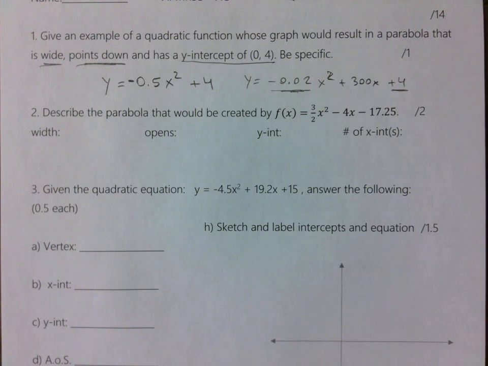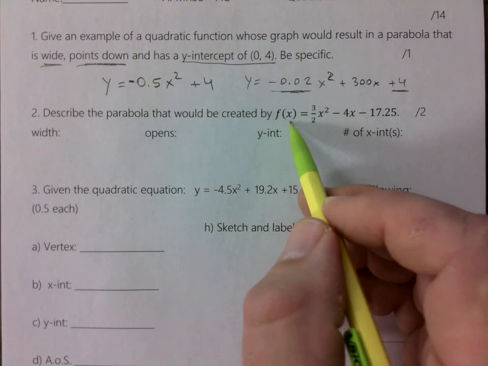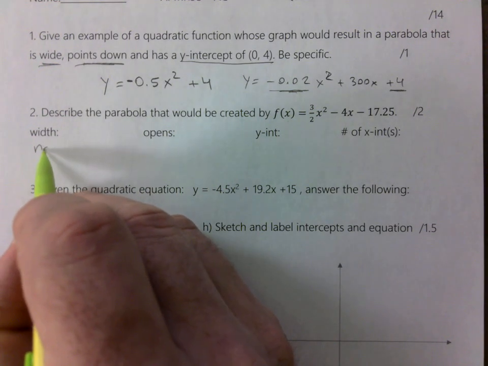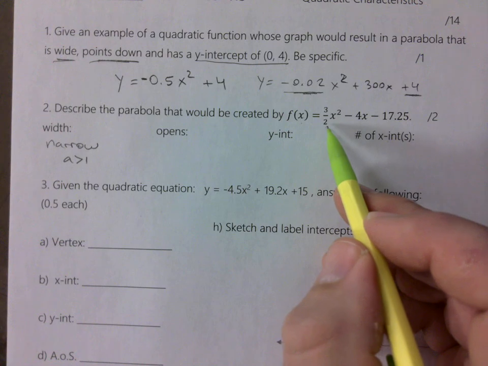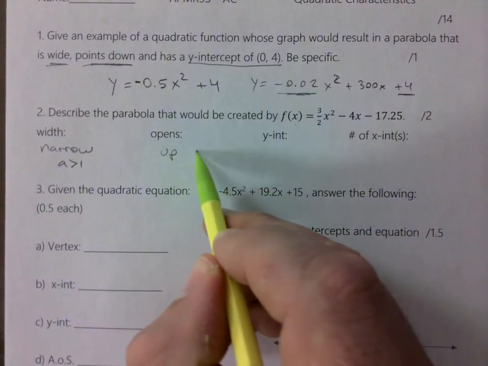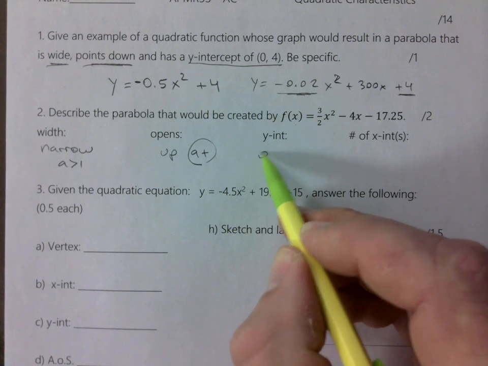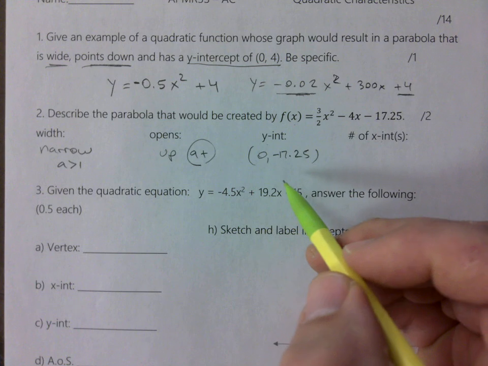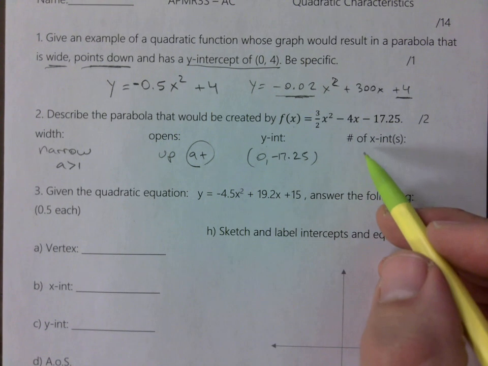Okay. Describe the parabola that would be created by using f of x, right? It's 3 halves x squared, and so forth. The width is narrow because A is greater than 1, right? It's 1.5. It opens up because A is positive. Okay. Y-intercept, this is the coordinate. I would accept y-intercept is equal to negative 17.25. If you say y-intercept, I'm fine with that.